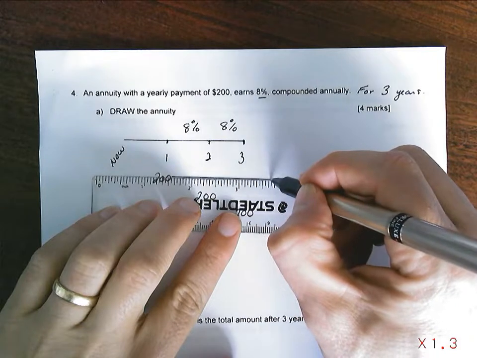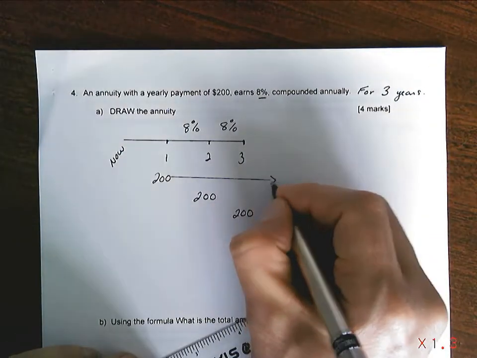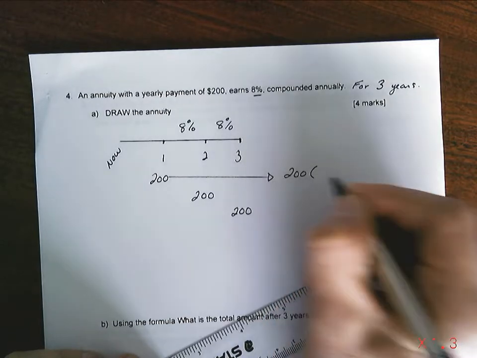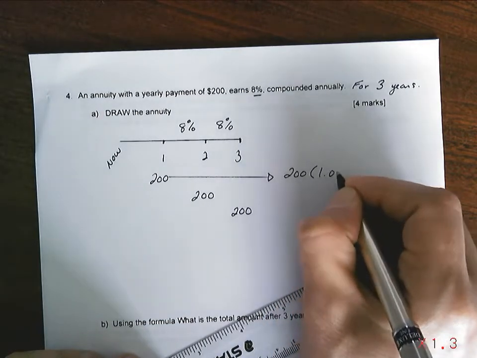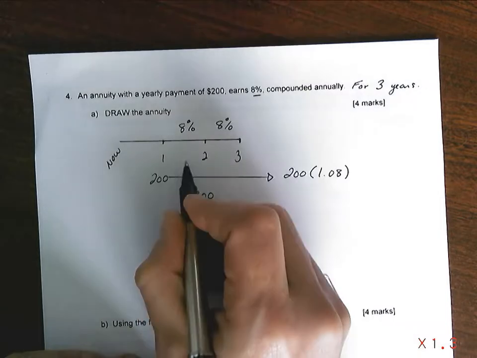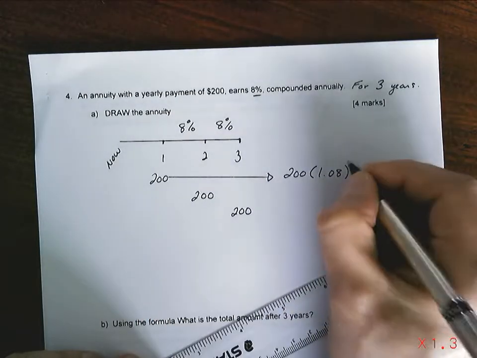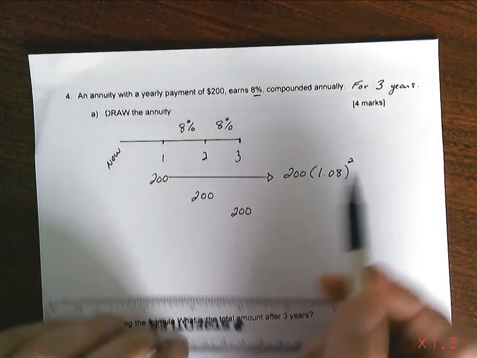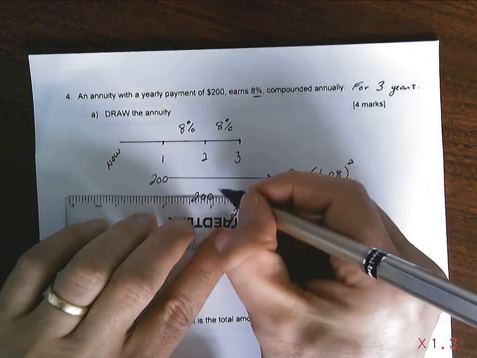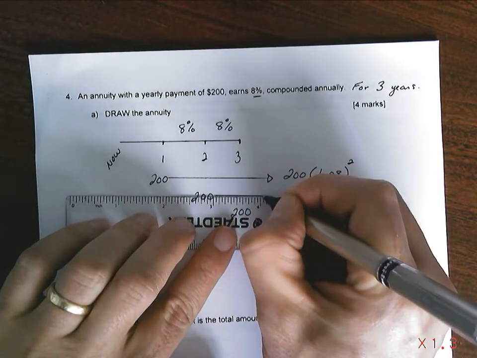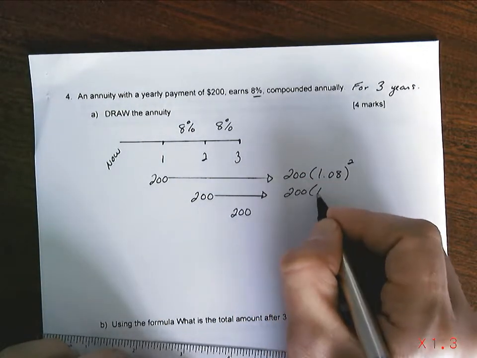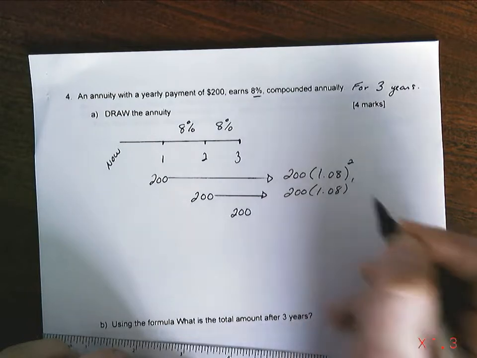And that $200 is going to get some interest. It's going to be $200 times 1.08 once and twice. So it's going to get the benefit of compound interest over 2 periods. This one's going to be in the bank only for 1 year, so it's only going to get 200 times 1.08 to the 1.